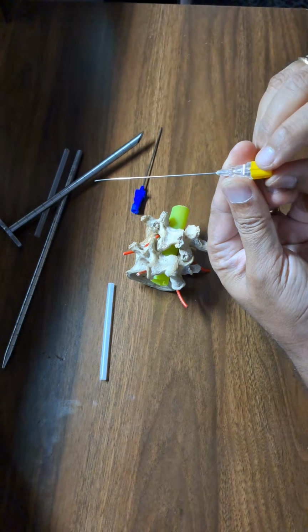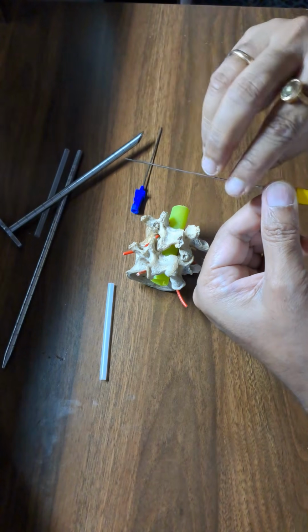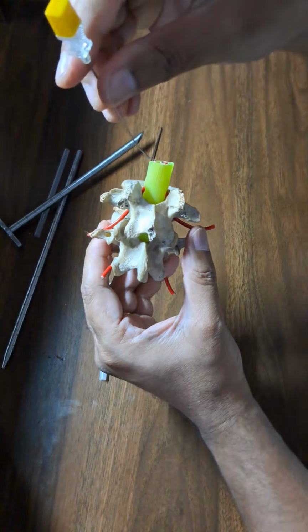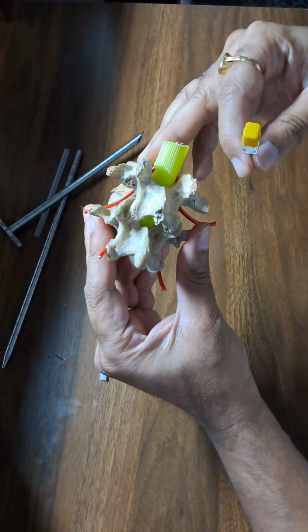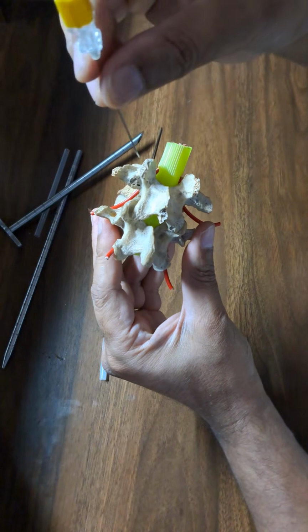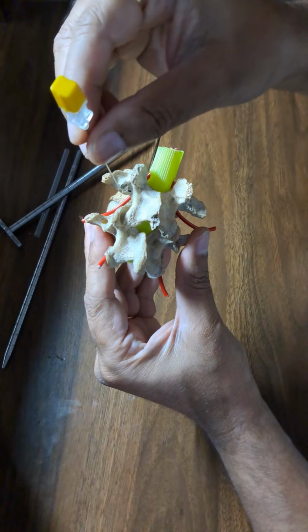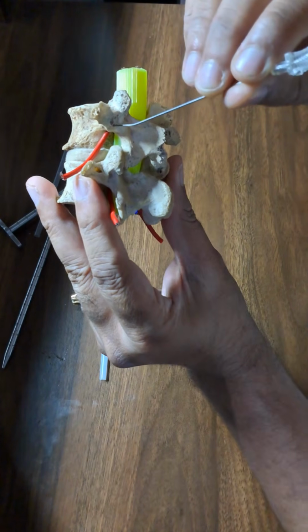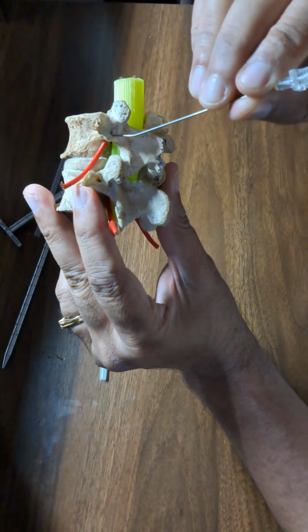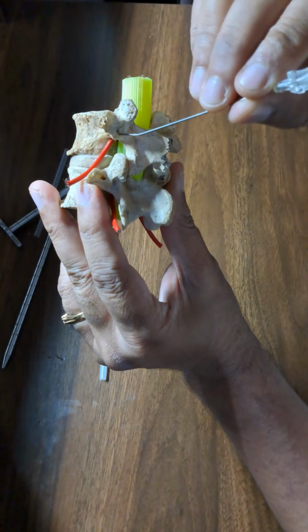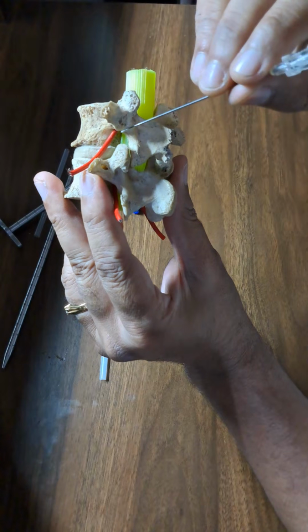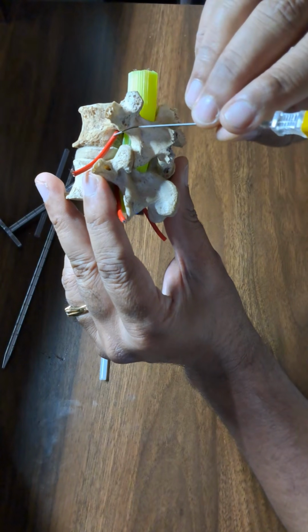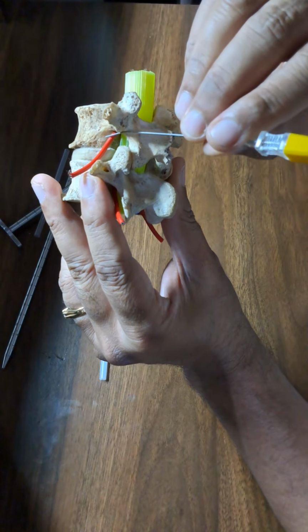So this is the marking of the bevel. I have taken the needle opposite the bevel. First I will take AP view, oblique, then my needle is coming and I will try to touch the needle. You can see the bevel, you can see the bend is upward. So now I will come out and turn the needle and go inside so that I can avoid the prick of the nerve.